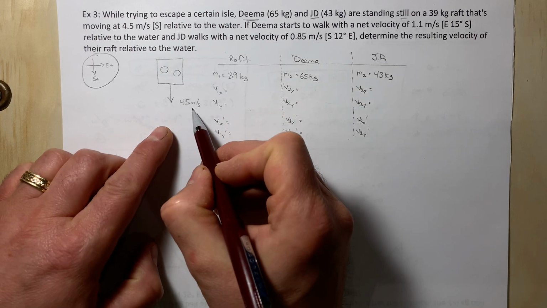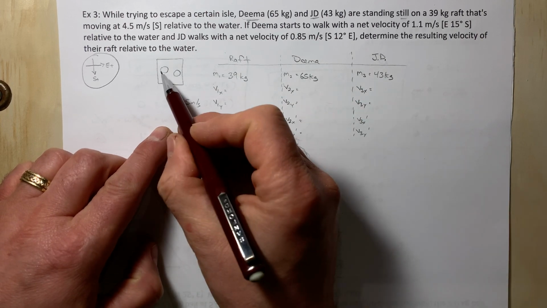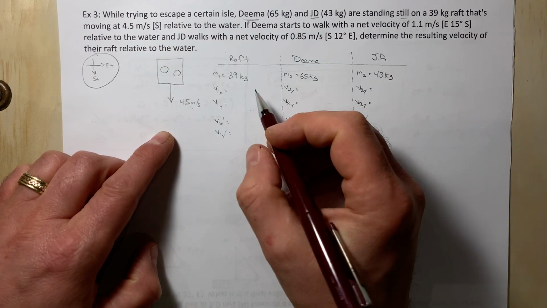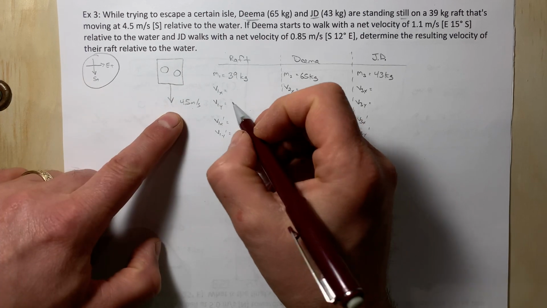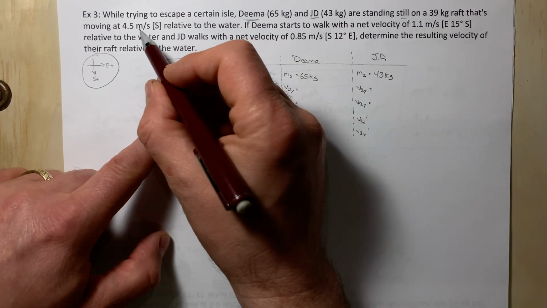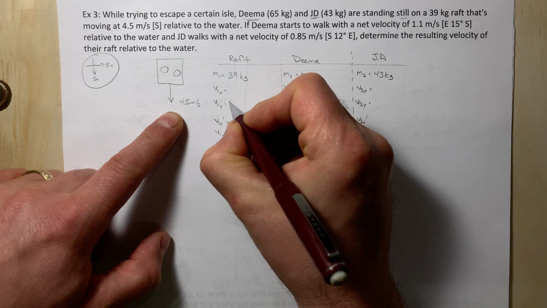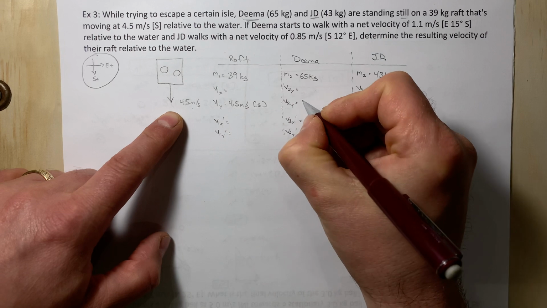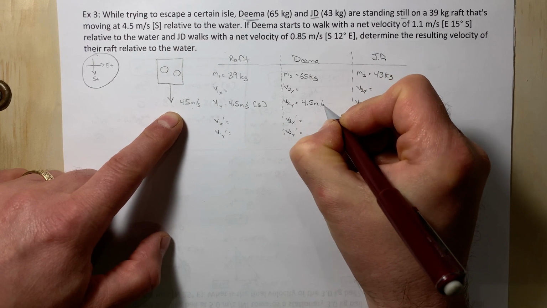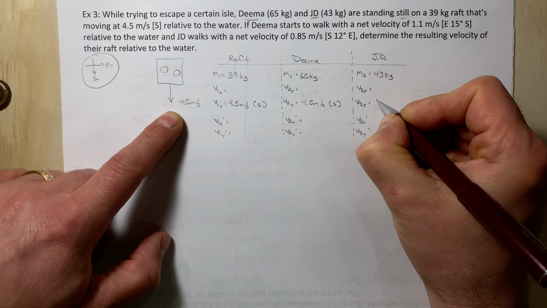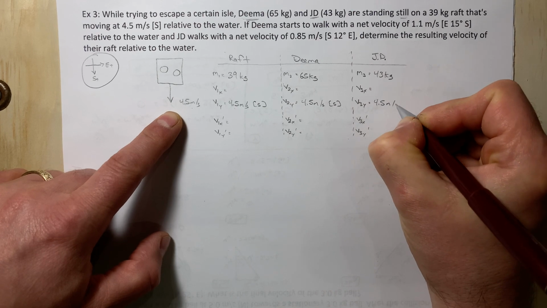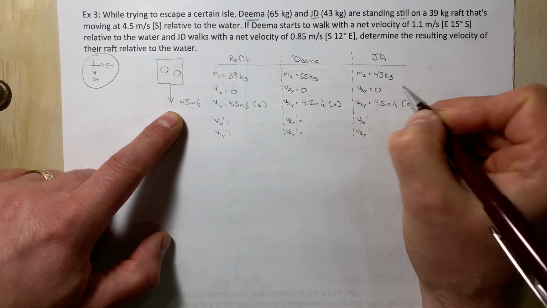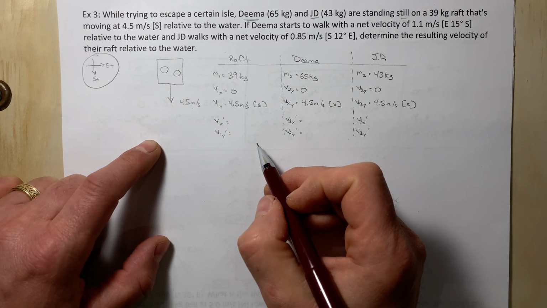Initially, the raft is moving at 4.5 meters per second. If Dima is standing still on the raft, she's also going at 4.5 meters per second. JD, same thing. They are all going in the south direction, 4.5 meters per second. So we've got 4.5 meters per second south for all three of them. Because they're all moving straight south, this is 0, 0, 0. They all have no x component as we work through this.